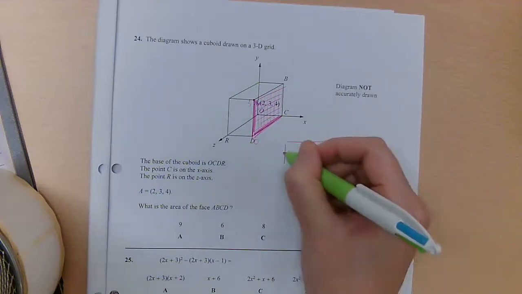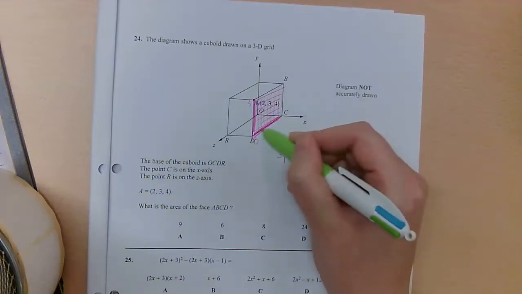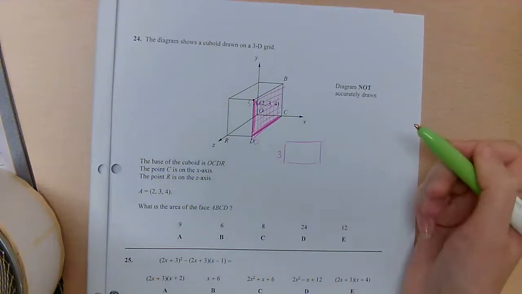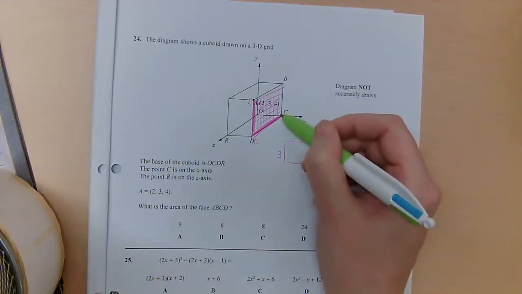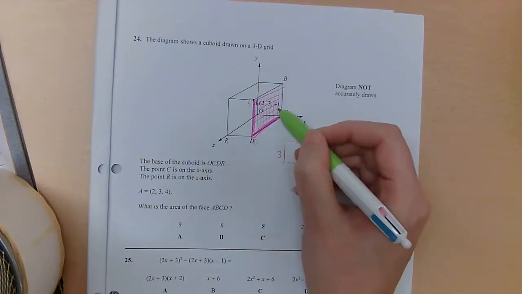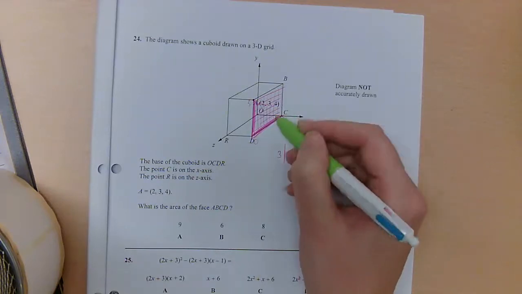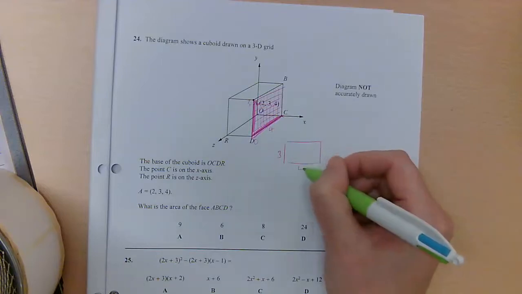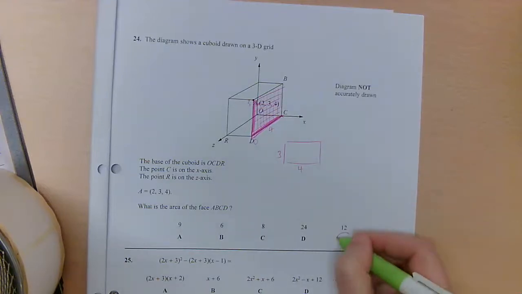So I'll do a little sketch here. And then this part here, I'll call it the depth. I know that this is at 0 here. And if I come forwards, my Z coordinate tells me this length here, it's 4. So it's 3 by 4, which is 12.